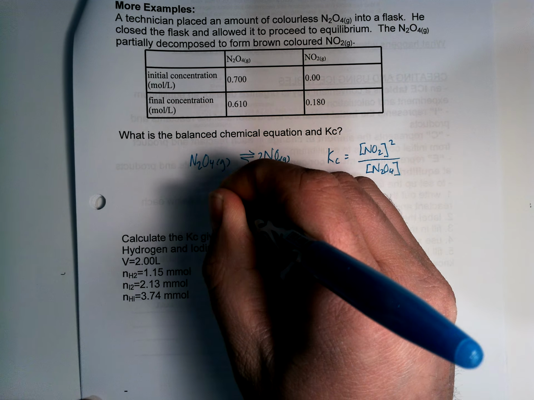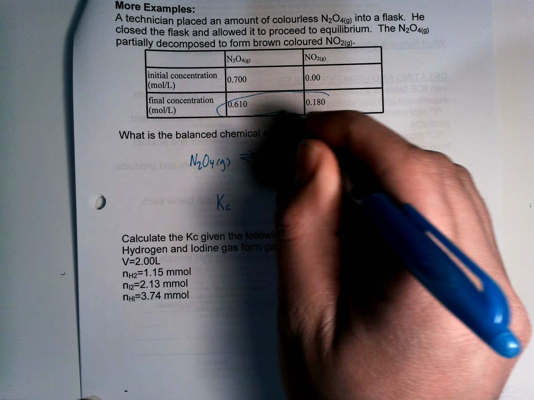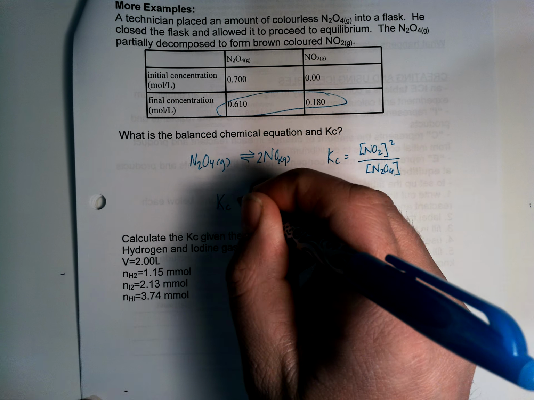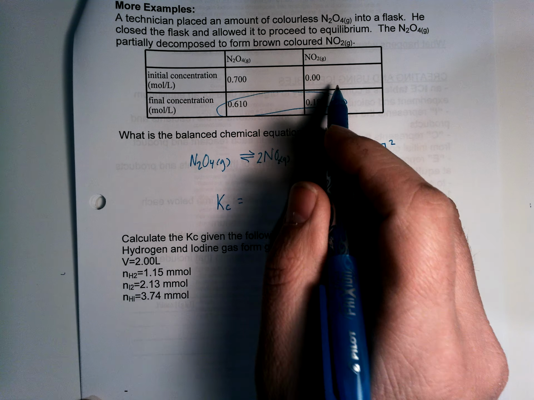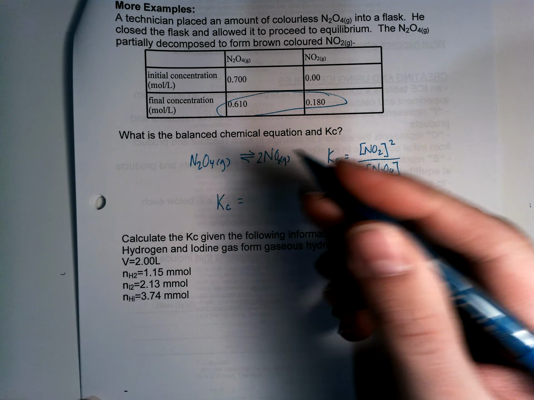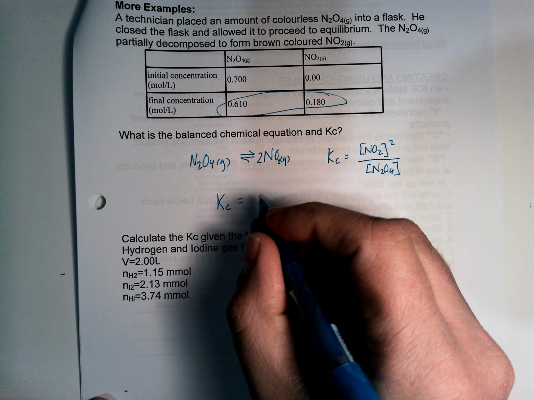Put our numbers in. The only numbers we need are the numbers at equilibrium. Those are the concentrations we put in. It doesn't matter what it initially started with. We'll use that more when we learn ICE tables on Wednesday.